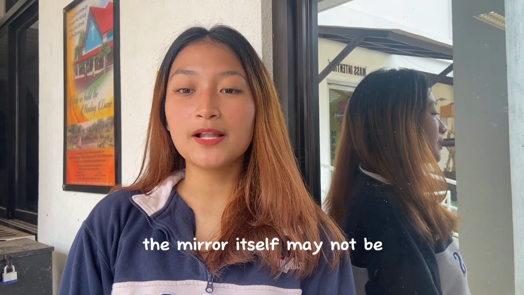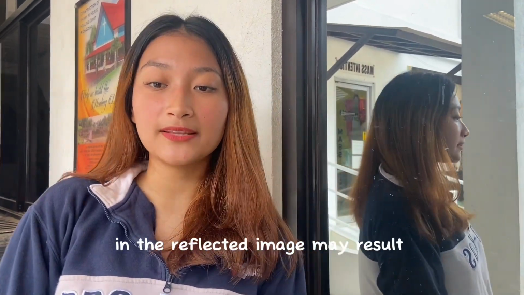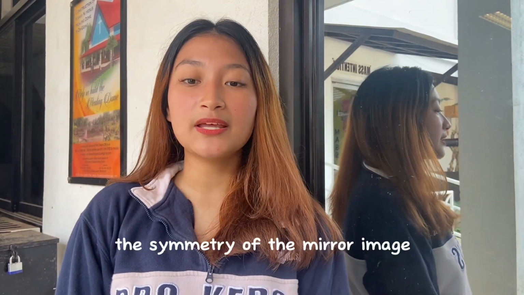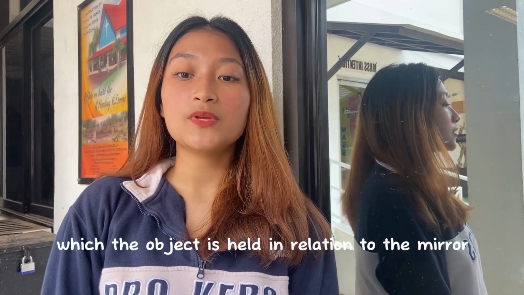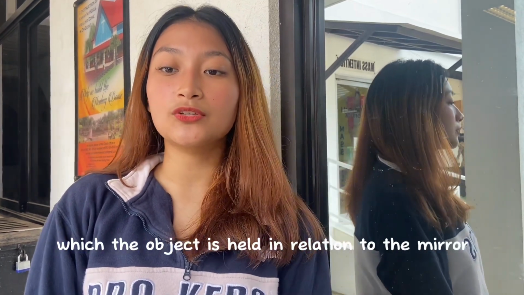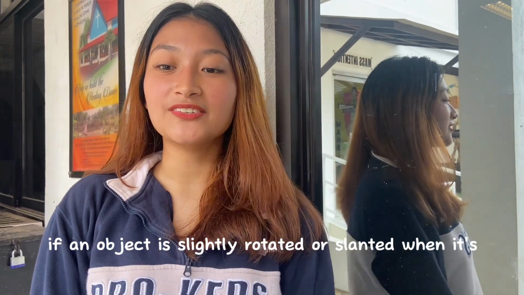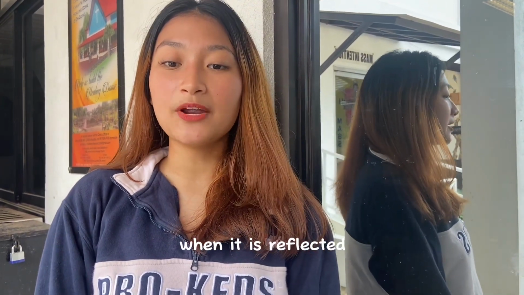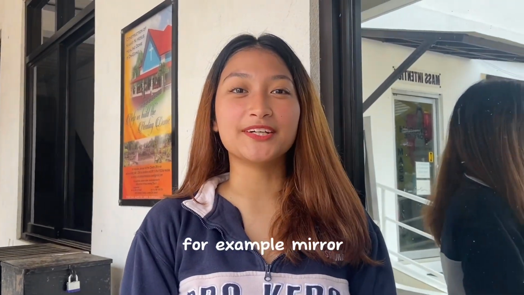The mirror itself may not be completely level or straight. Distortion in the reflected image may result. The symmetry of the mirror image can also be impacted by the angle at which the object is held in relation to the mirror. For instance, if an object is slightly rotated or slanted, when it is reflected, the mirror image may appear to be broken symmetry. For example, mirror.